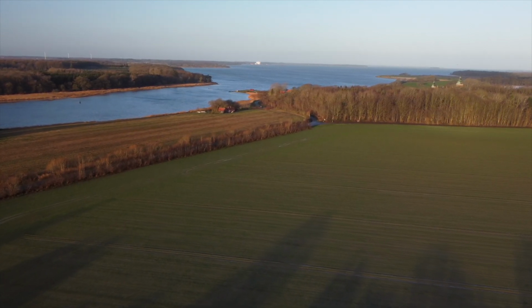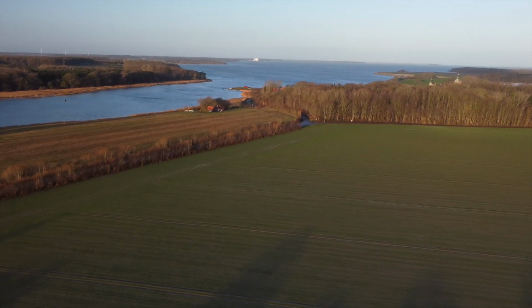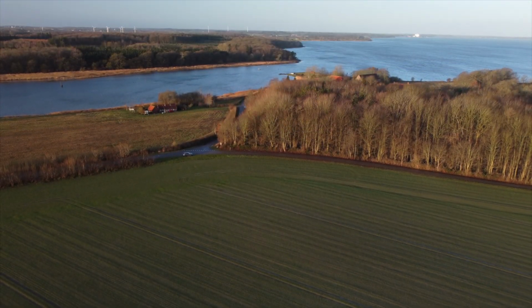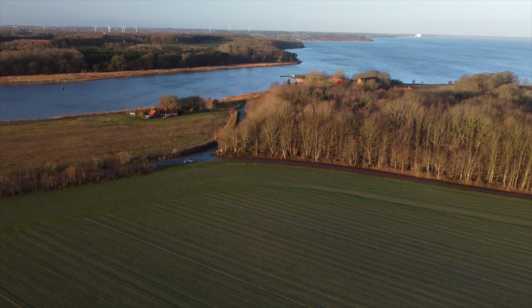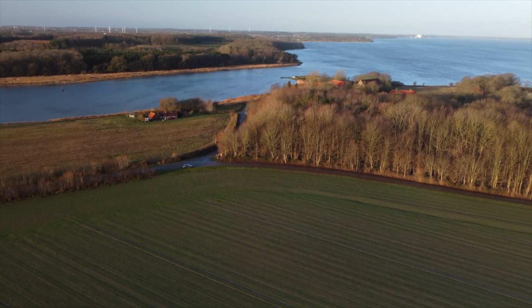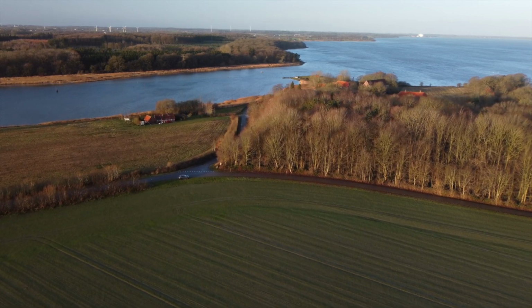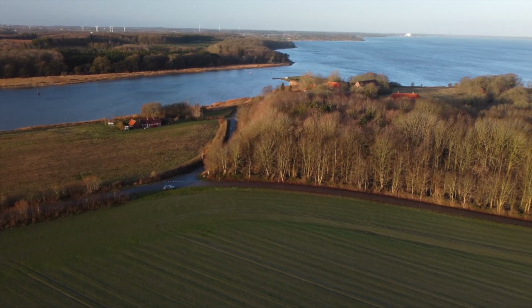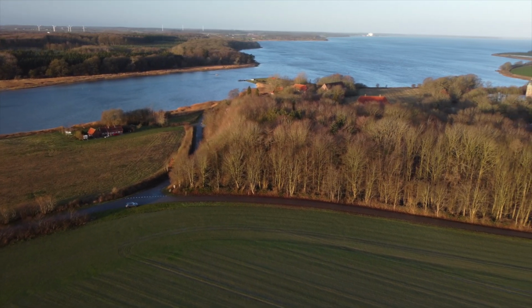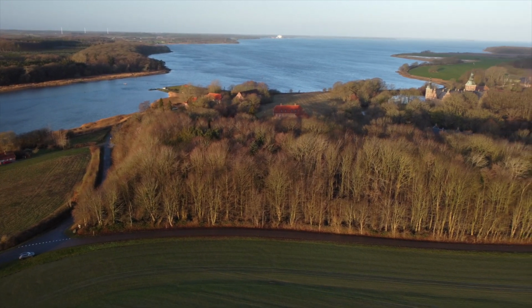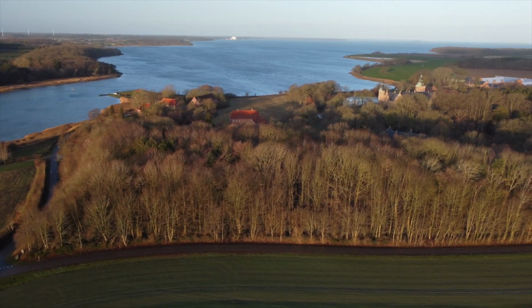For those of you that know this area, you know that the castle is located here in the back. This is Warby Harbor. And if we're just turning the drone ever so slightly, you can see that the castle is located in here in the forest.